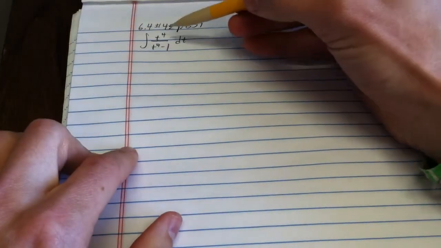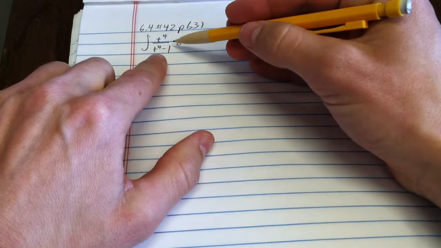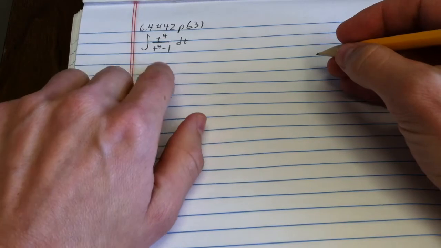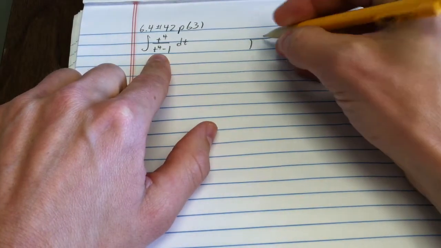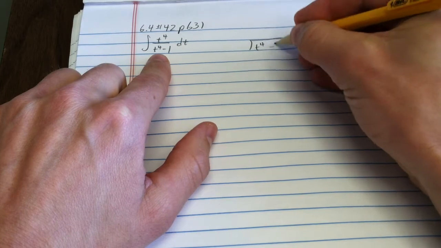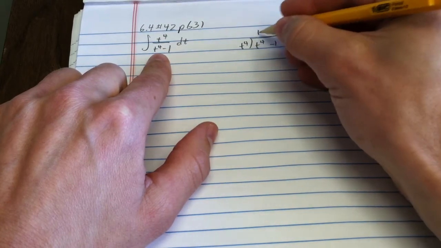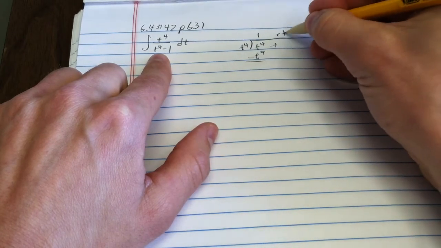First thing you should notice is the degree of the top and the bottom, the numerator and denominator, are the same. So polynomial division is in order. We need to have it be a proper fraction before we apply partial fractions. So t to the fourth minus 1 divided by t to the fourth. It's a fairly easy problem to do polynomial division on. Notice the remainder is 1.